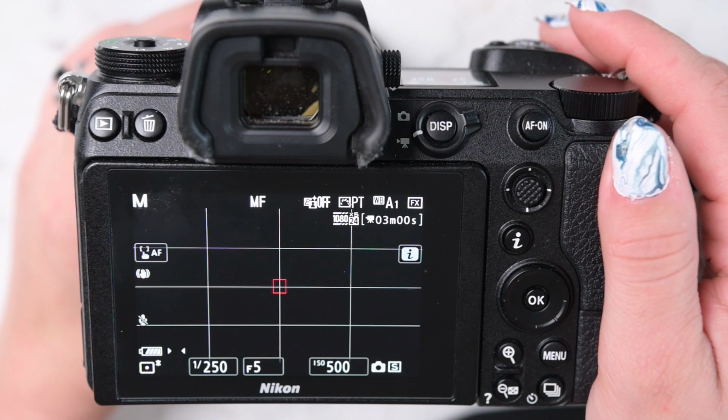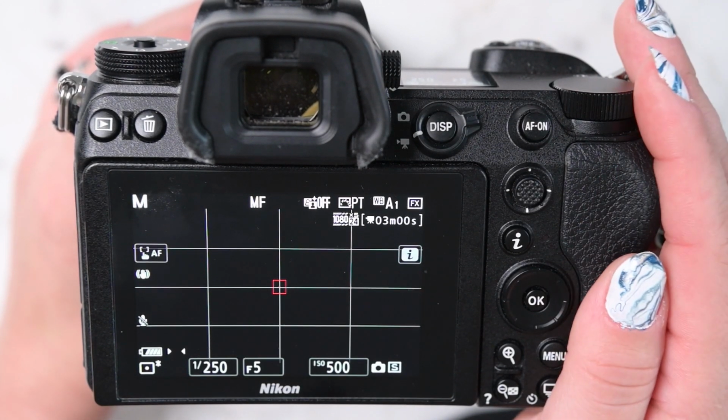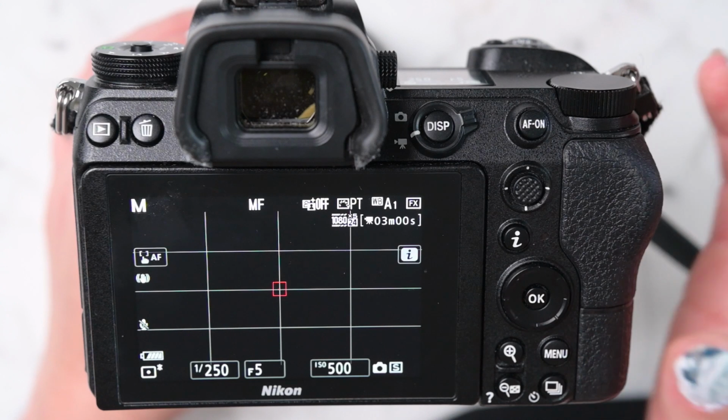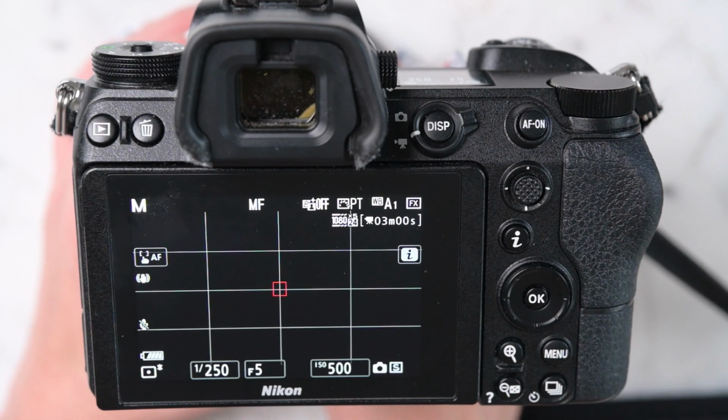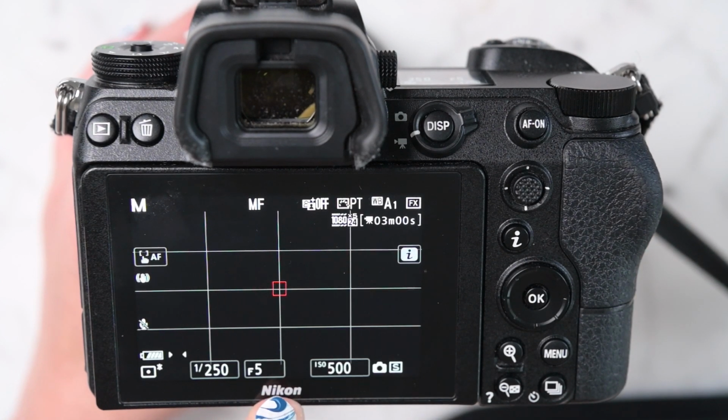If you are working outside, and this is a little bit more advanced topic, you can get a neutral density filter. You could get a variable one, and what it does is you just put it on the front of your lens and you turn it, and it will get darker and lighter, which will allow you to go to wider apertures so that you can get a dreamier shot.